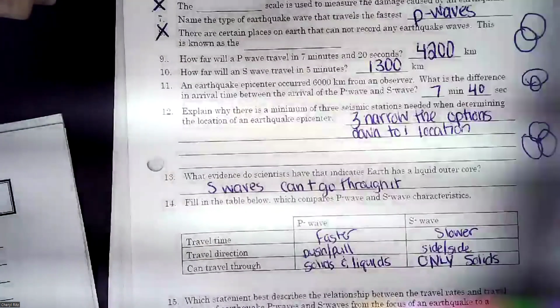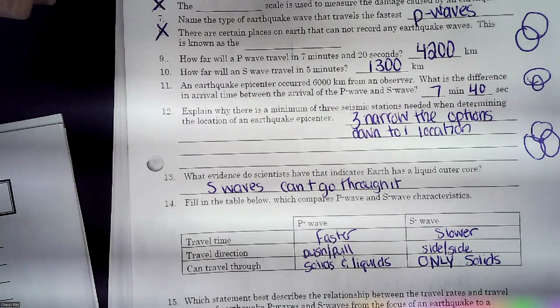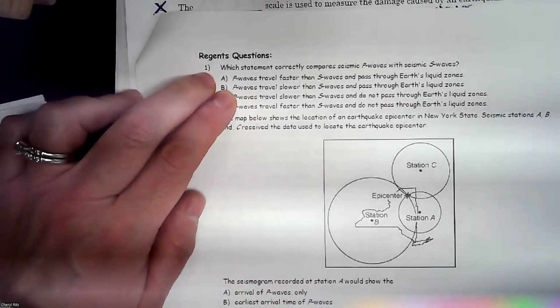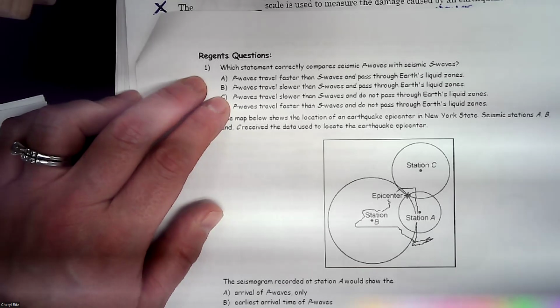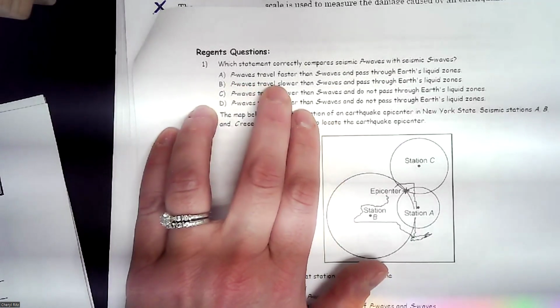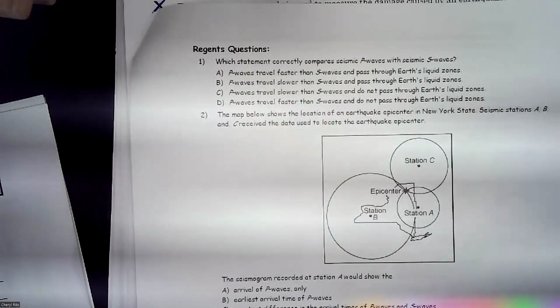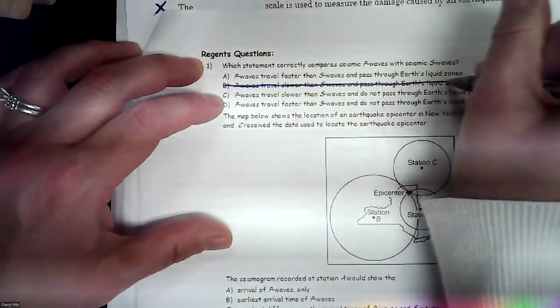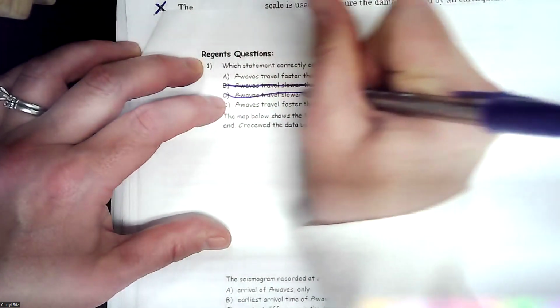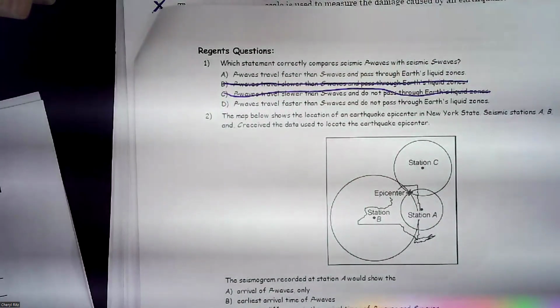And I did want to show you one more from lab that has been screwing people up all week. And again, it's a reading question. So it's this number 1 here, and I'll read it in case you can't see it. It says, which statement correctly compares seismic P waves with seismic S waves? And our 4 choices are similar, but slightly different. So let's go ahead and read the first half. P waves travel faster or slower? What do we know? P waves travel faster. So I can again get rid of the one that says slower and get rid of the one that says slower. So we're left with answer A or D.